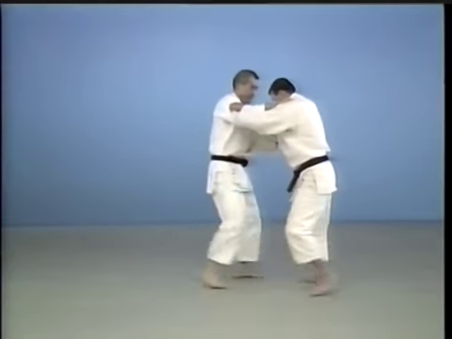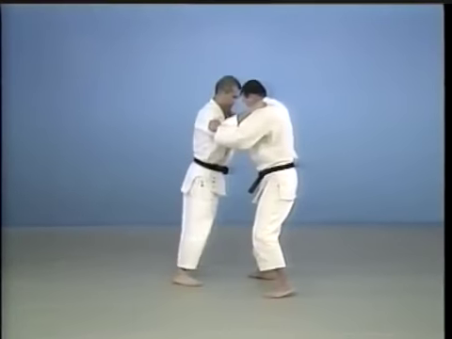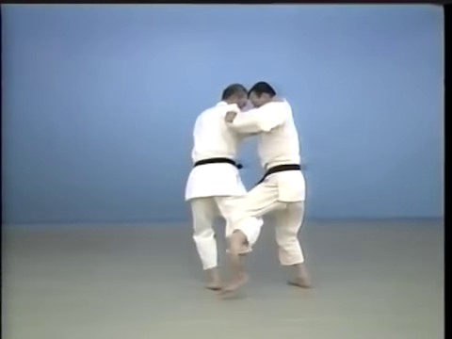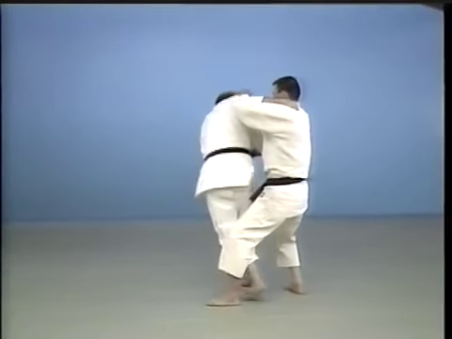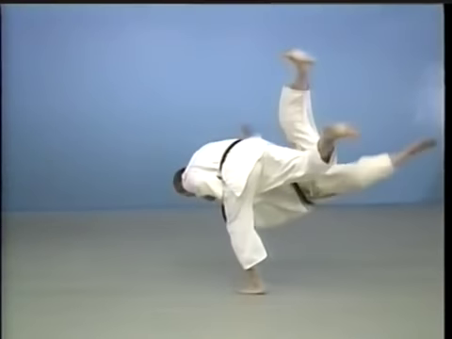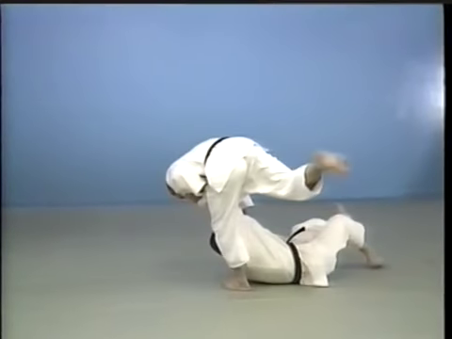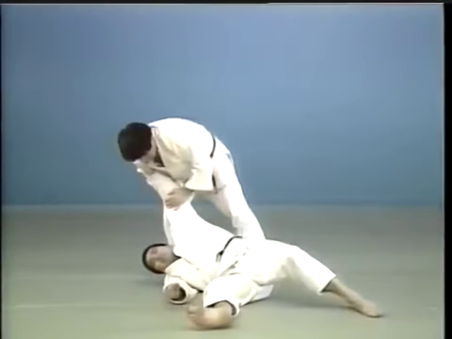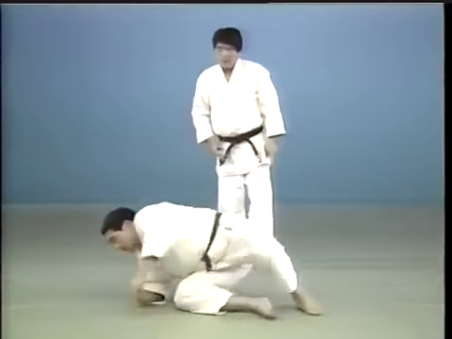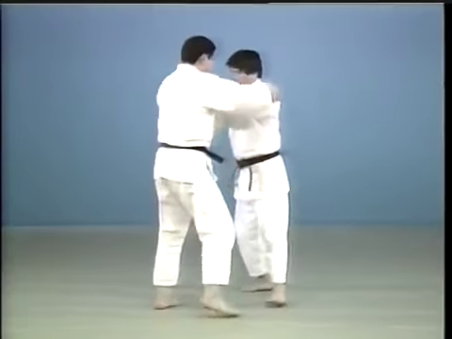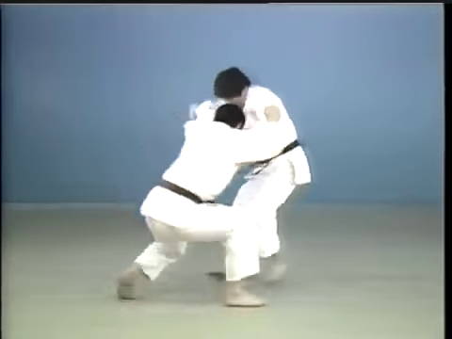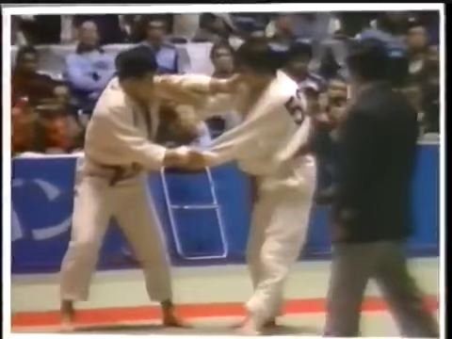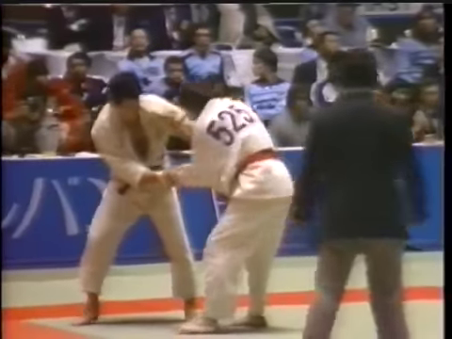In this situation, the objective is to cause your opponent to open up his legs and lean forward off balance. If your opponent defends himself by going down on one knee, he's still judged to be standing, and the uchimata is recognized. Let's look at some examples of uchimata.